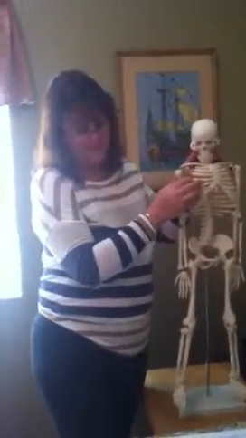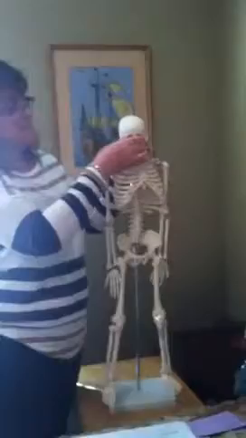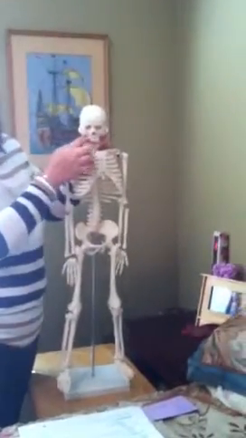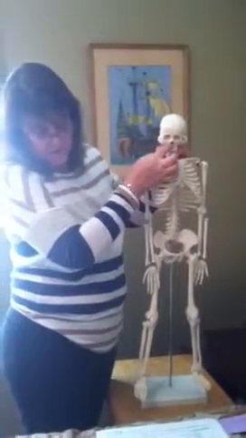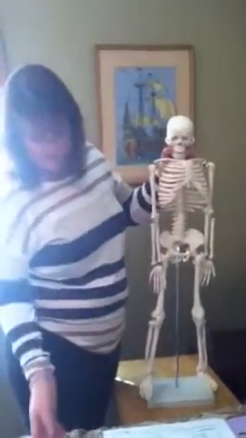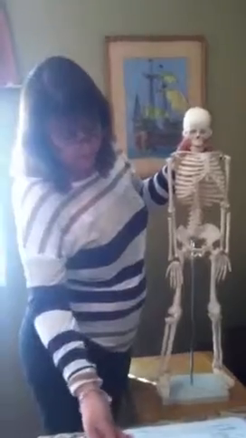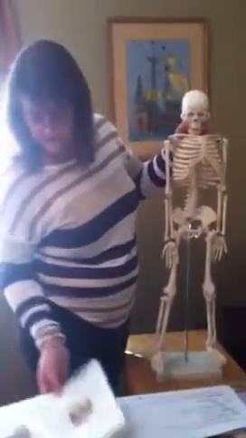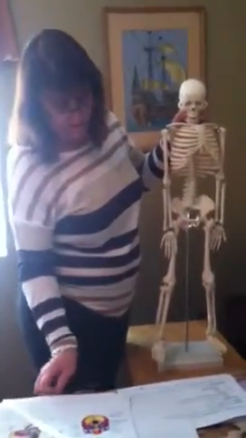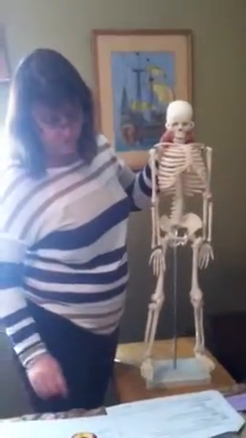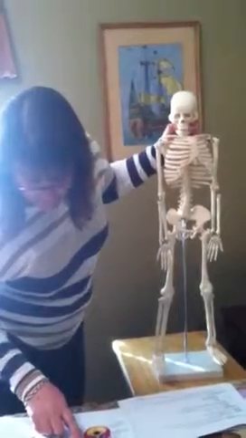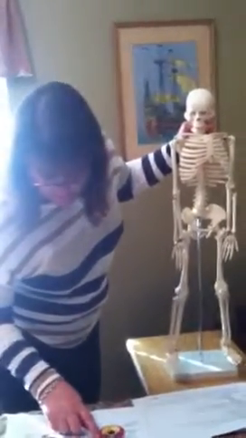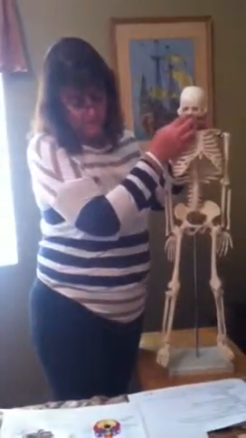Okay, as far as the facial bones, we have the maxilla, which is up here on top. You have the nasal bone. We have the zygomatic bone, and the two bones that hold the zygomatic together is the... okay, that's where it kind of messed up.